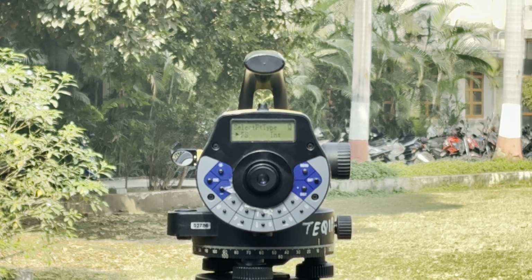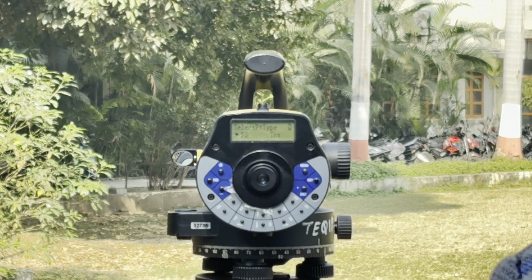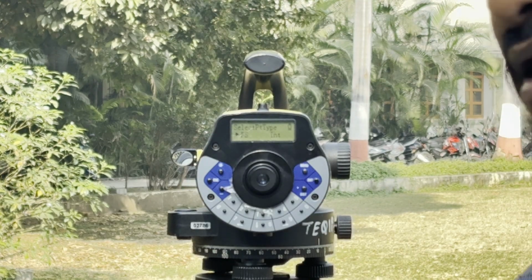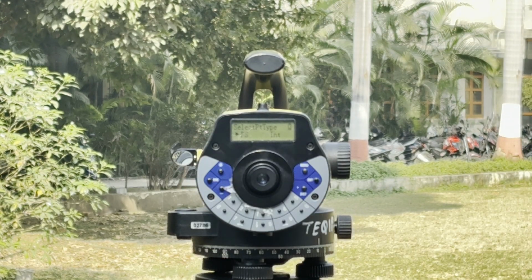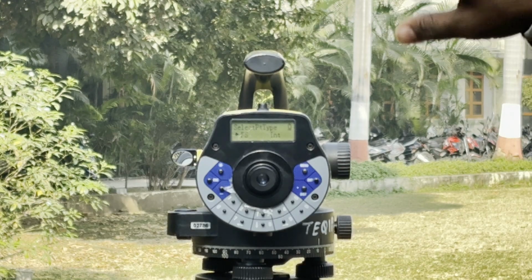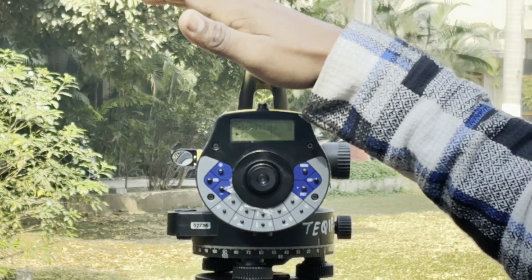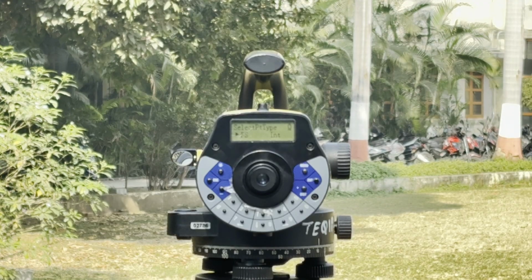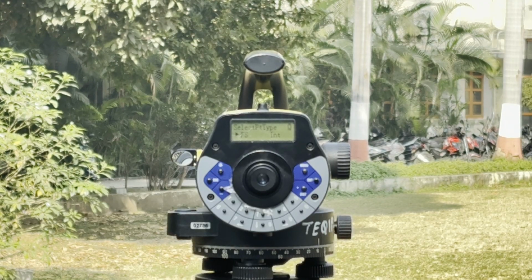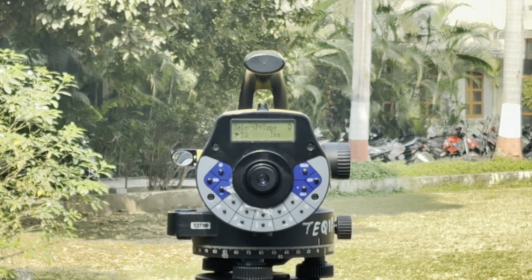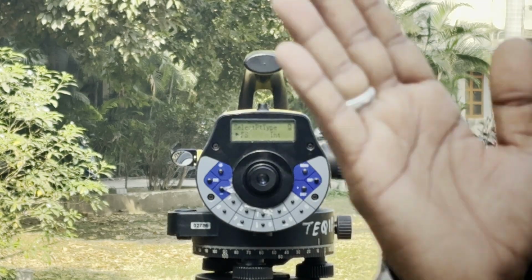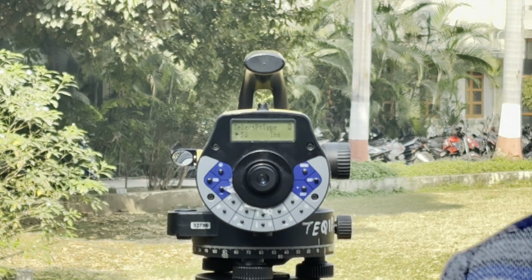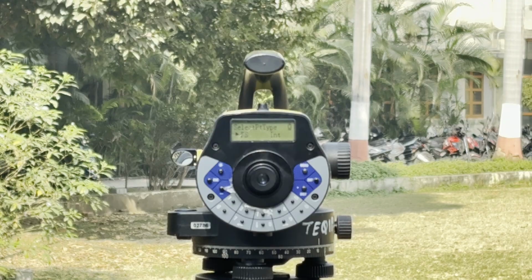Okay, here we have an advantage also. Every coin has two sides, remember. We cannot always say only the advantages or benefits of using the digital level. We also have some restrictions, like the storage, then transferring the data, and the lifespan of the battery. What is the battery life? We can work up to 2 hours, 4 hours.